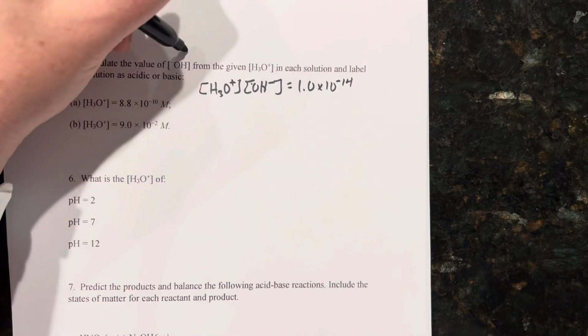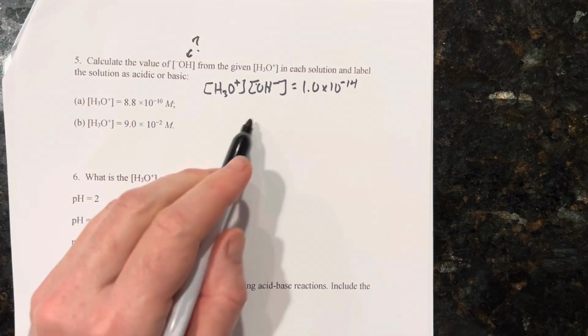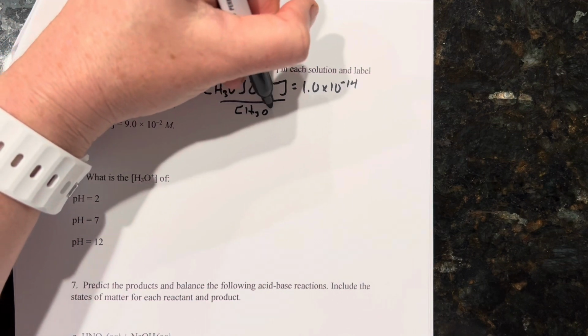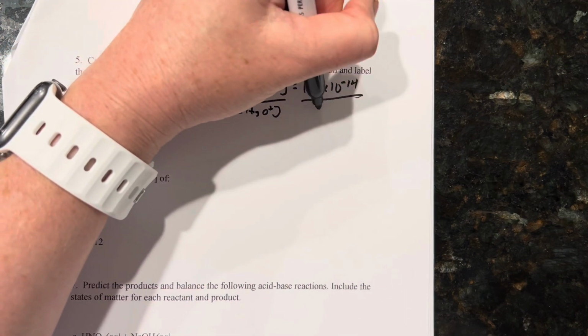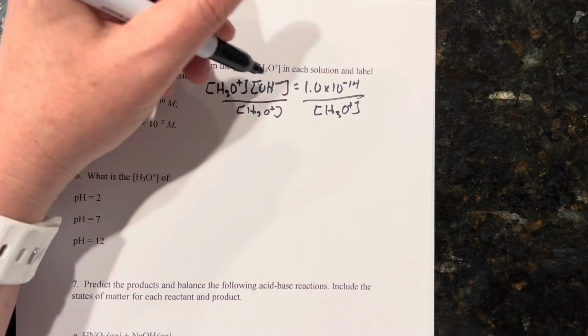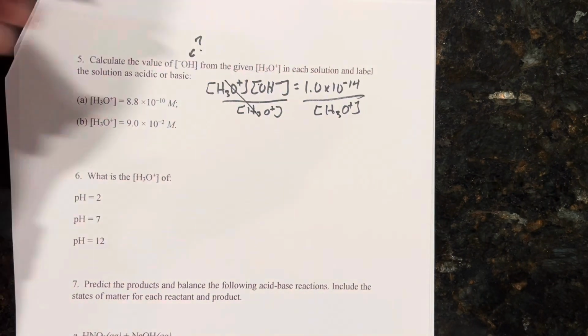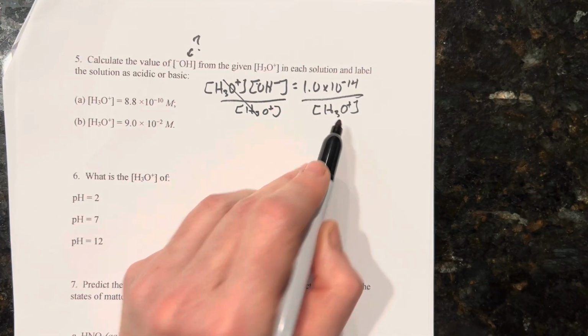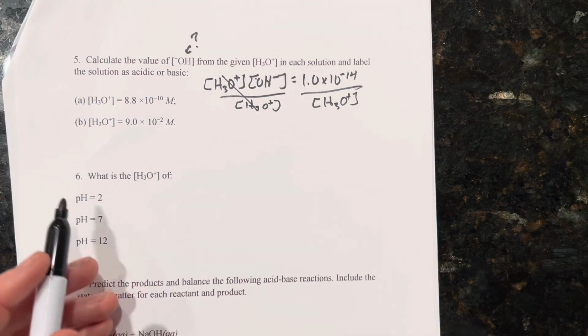It asks us to find the OH minus. So in order to get OH minus alone, we divide each side by H3O plus. In other words, our new equation is that OH minus equals 1.0 times 10 to the negative 14 divided by the H3O plus.